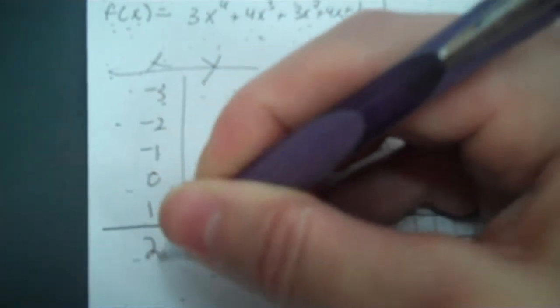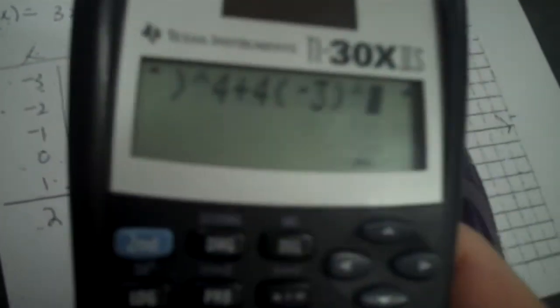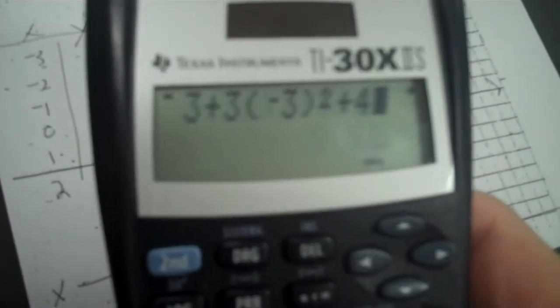Now I want to look at the next one. Again, you have a higher power than a 2, so you're going to insert -3, -2, -1, 0, 1, 2, 3. I replace the -3 to the 4th, plus 4, -3 to the 3rd, caret 3, plus 3, parentheses, -3, second power, you can just click that key. Plus 4, parentheses, -3, and then add 1. You get 151 for your output.